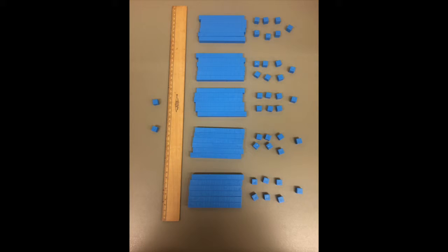Now that we've successfully broken down our dividend of 337 into 5 groups, all we need to do is add up all the blocks from one of the groups to get our answer. As you can see, 337 divided by 5 is equal to 67 and a remainder of 2.